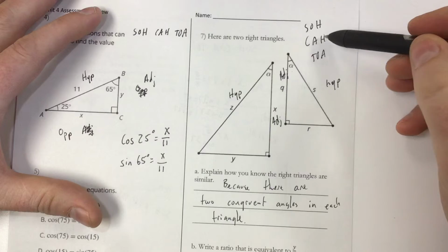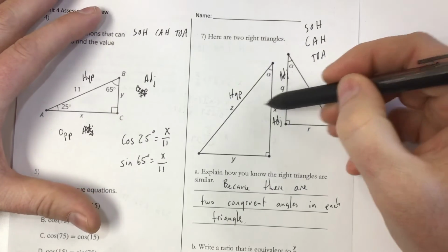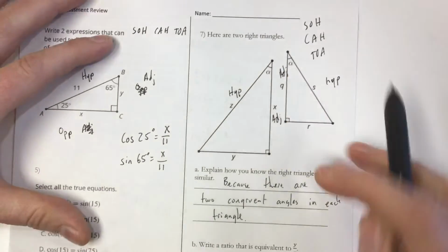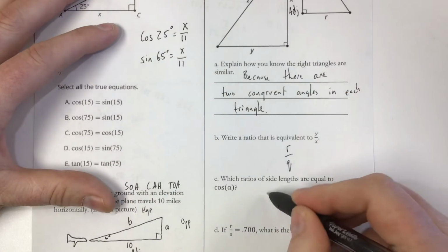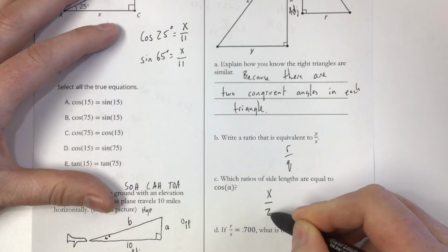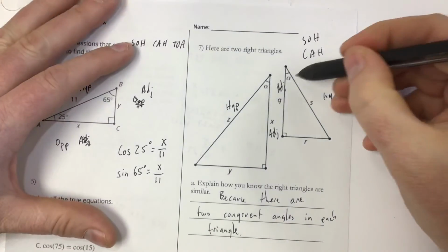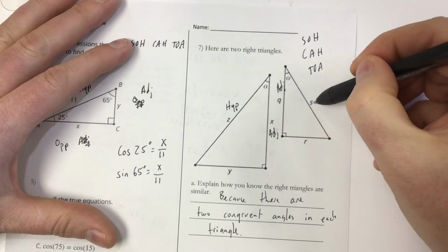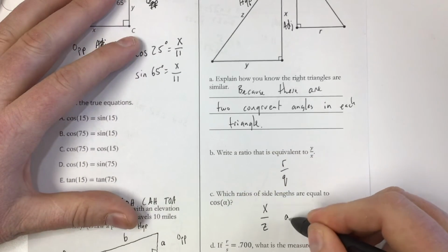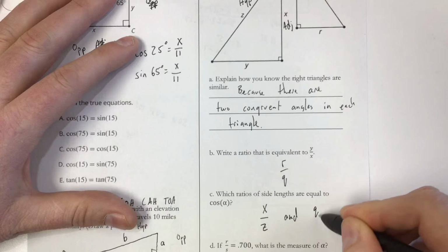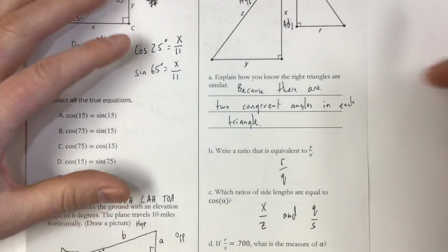So if I'm doing adjacent over hypotenuse, adjacent is x, hypotenuse is z for this first one. So one of the relationships is x over z. And then for this, it's q over s. So the 2 answers are x over z and q over s.